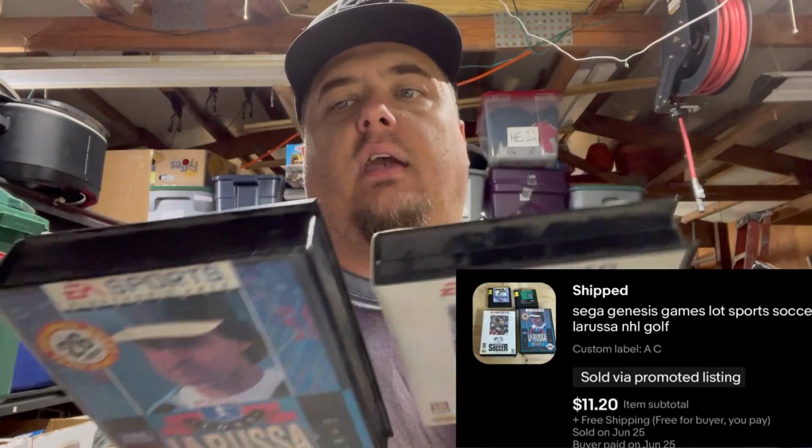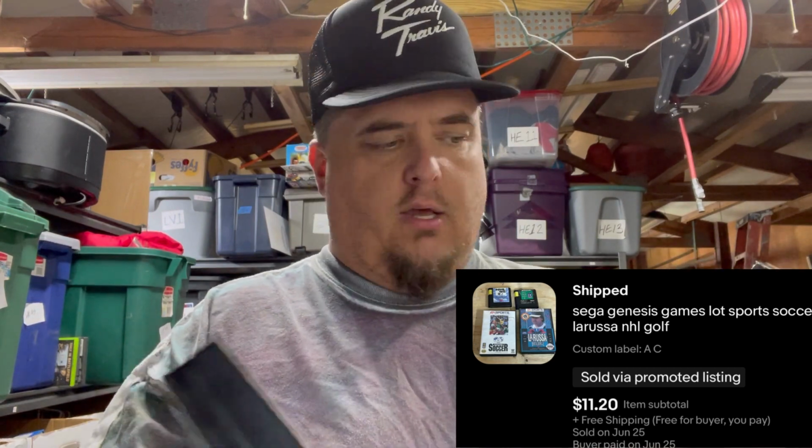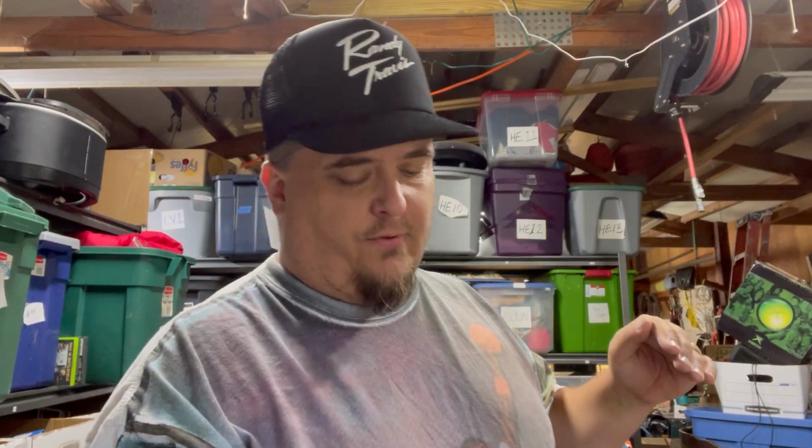Bad Sega games. These are in the cases. The cases don't have the flippy thing. They're broken off of them, and they are just not desirable games. I lotted them together. Sold for $11.20, free shipping. So not all video games are home runs, specifically sports titles, especially for the Sega Genesis. Sega has some really, really good titles. It's a lot of fun of a system to play, but they're not always super valuable.